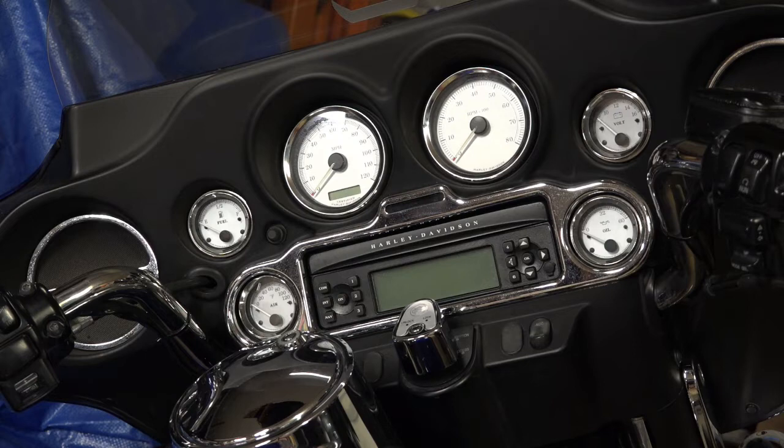This Street Glide had a problem with dying from time to time. No real rhyme or reason, no real pattern. Just cruising down the road, could be on the highway, could be puttering through town, it would just shut off, like you turned the switch off. So we ended up running codes to see what we had, and I'll attempt to show you how we pulled the codes.